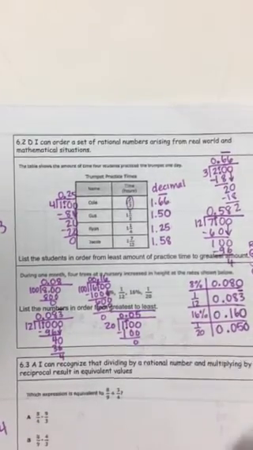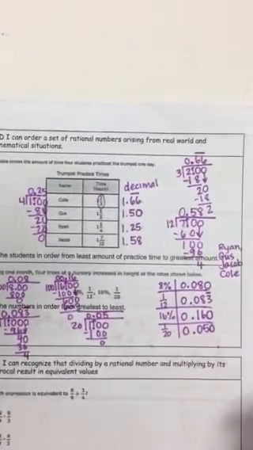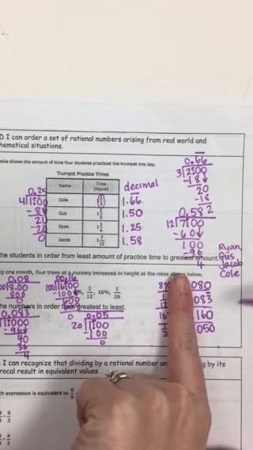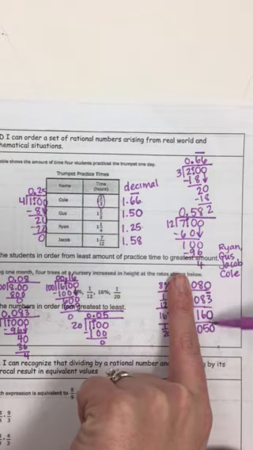So now when I look at my numbers over here, I can pretend like the decimals don't exist. And then what am I looking at? Well, I have 50, 80, 83, and 160. Because they all have the same number of place values, or the same number of decimal places, I can look at it like this. That is why it is important that we put placeholders when we need to compare numbers.